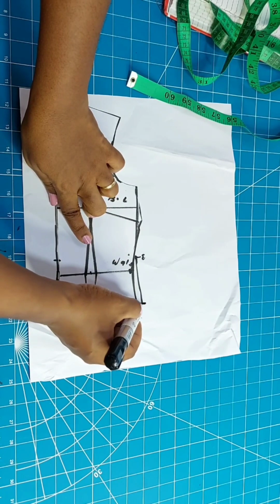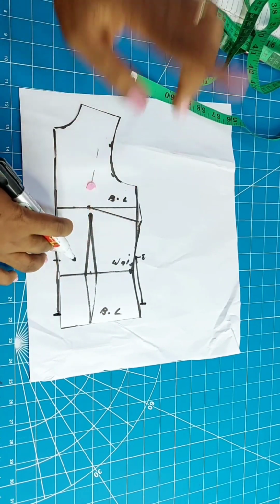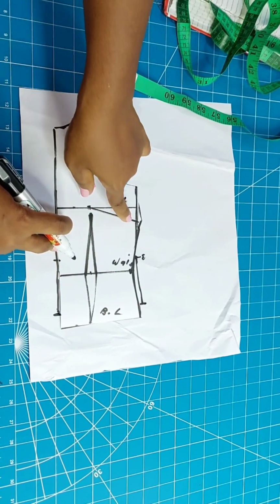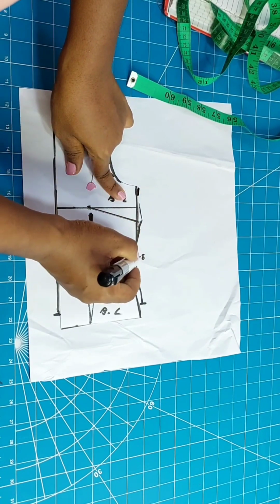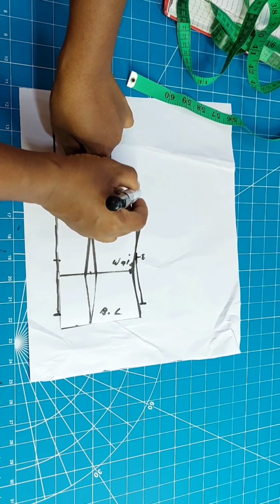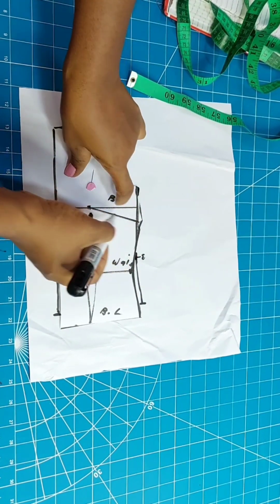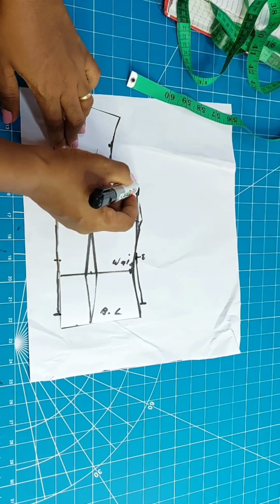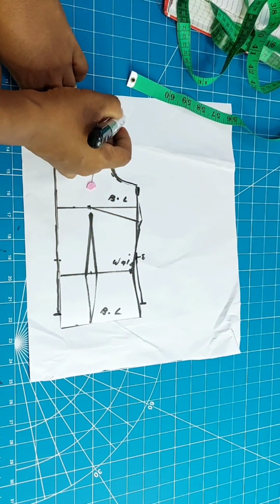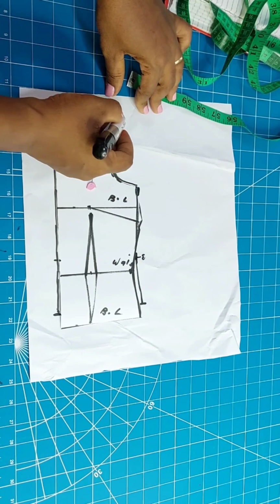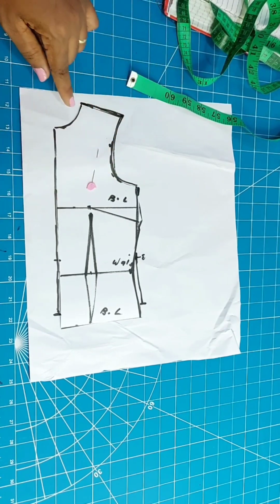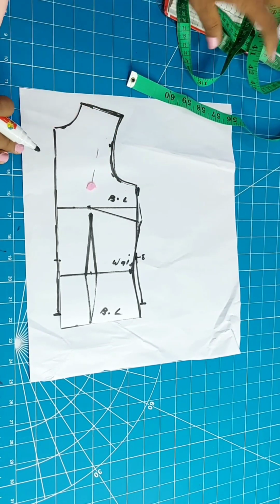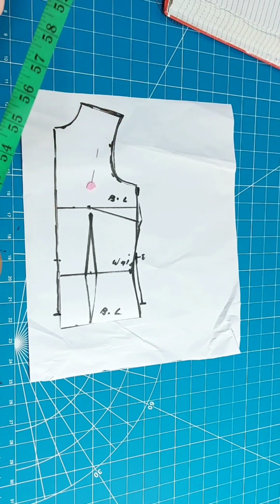I've gone ahead to write W there. Okay, so just be careful. Make sure you pin it down. So here we have that point. We will not be observing the side bust dart because this is the back pattern. It doesn't have a side bust. There is no bust dart on the back pattern.